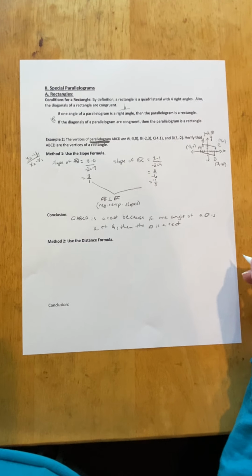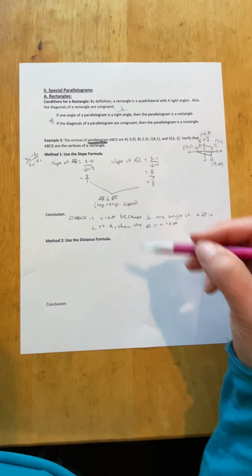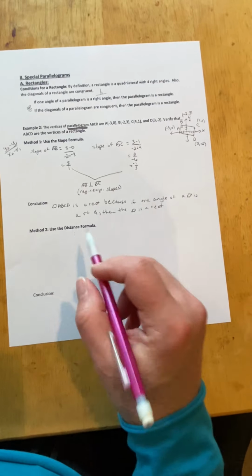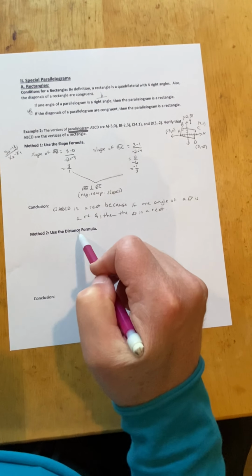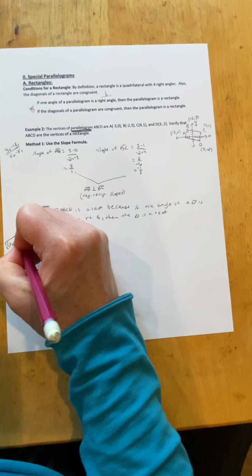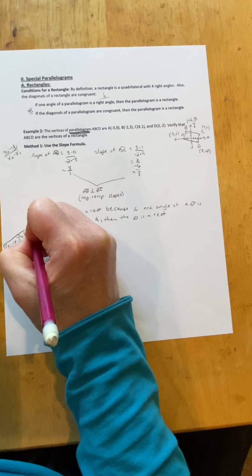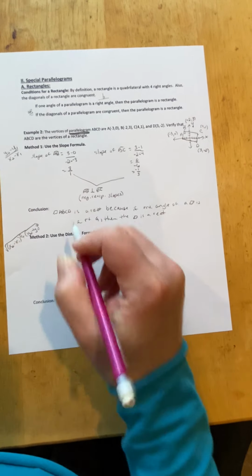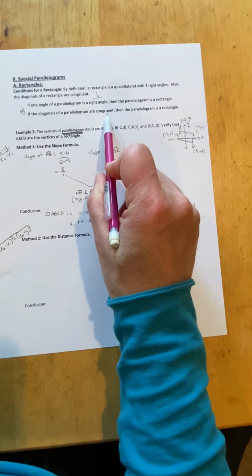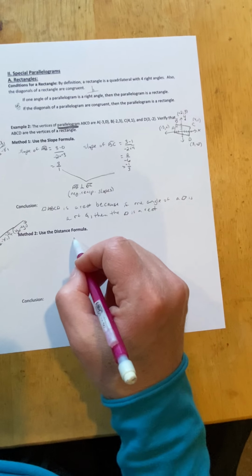And now we go for the other method. So you wouldn't have to do both. You would just in general do one or the other, but let's see what you would think about the other one. So we would want to prove using the distance formula. So remember, the distance formula is the square root of x2 minus x1 quantity squared plus y2 minus y1 quantity squared. We would want to prove that the diagonals of the parallelogram were congruent, okay? So we want to prove that the distances were the same.